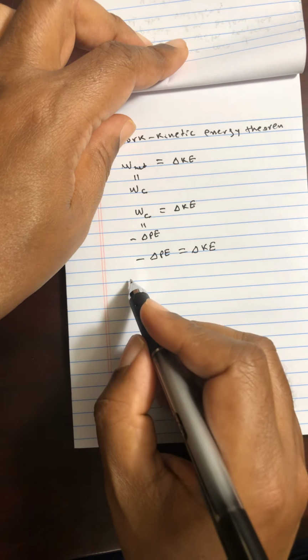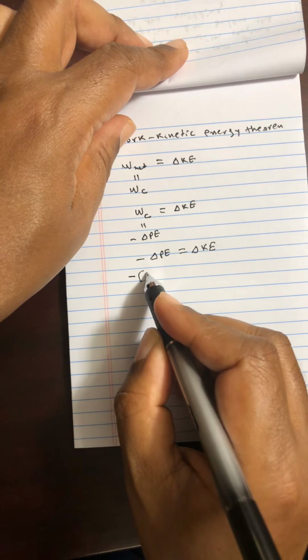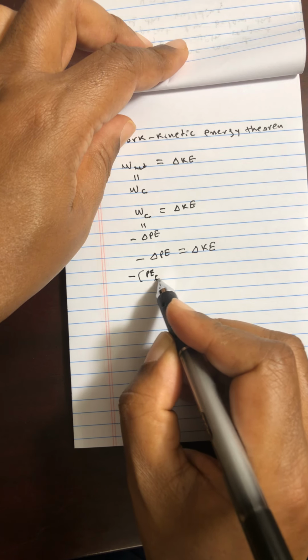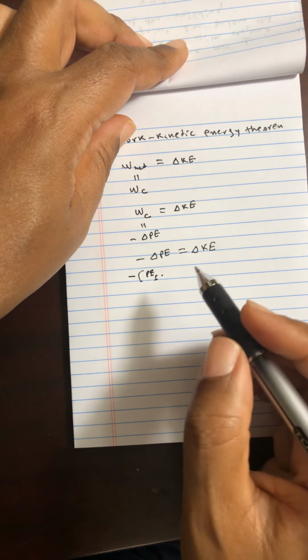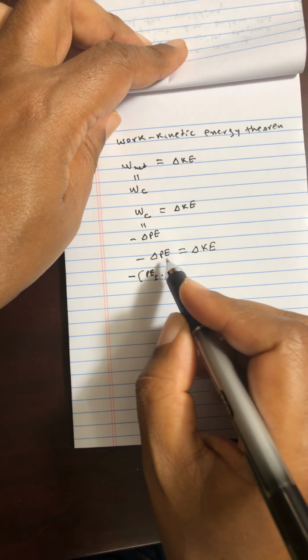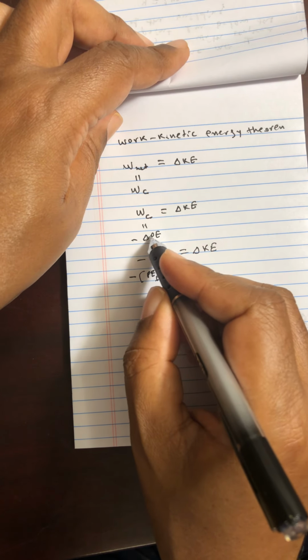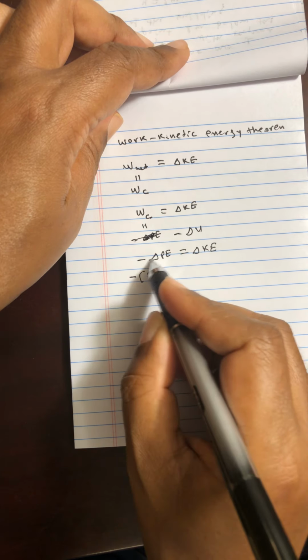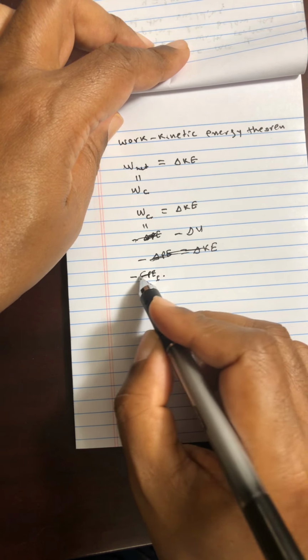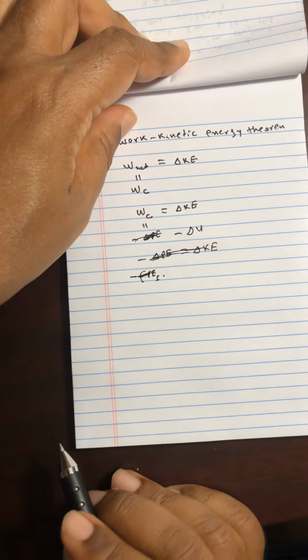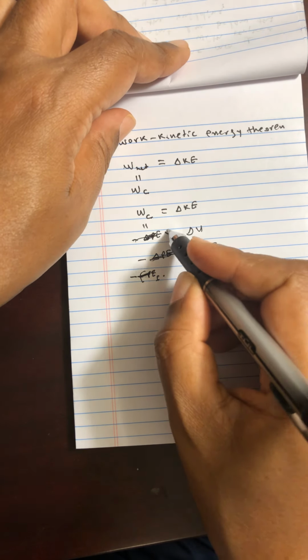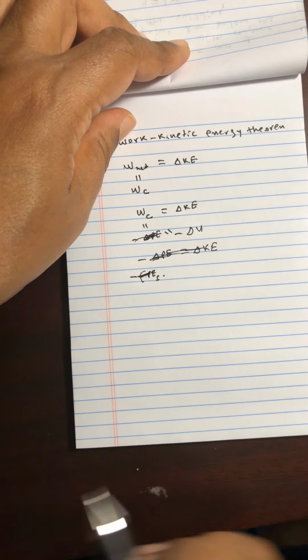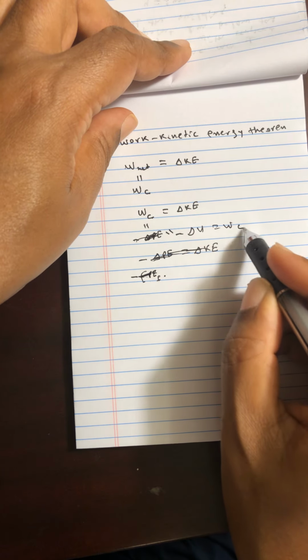Okay, so let's expand this. Maybe I should use U. Let me use U for potential energy. So this would be negative delta U, which equals the work done by conservative forces.